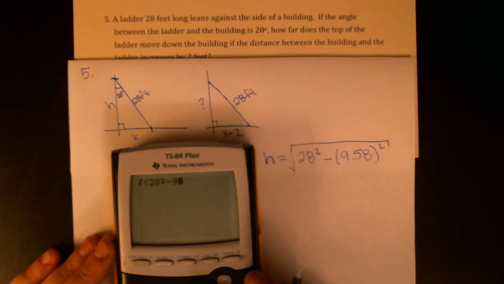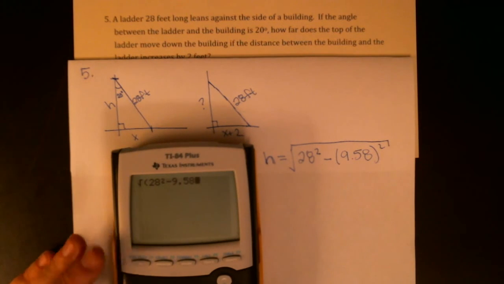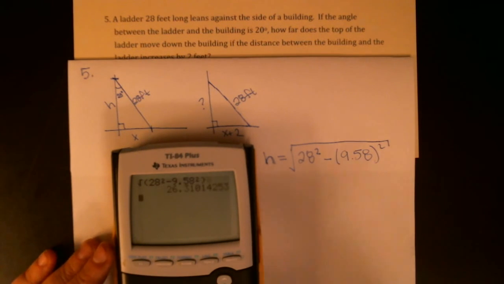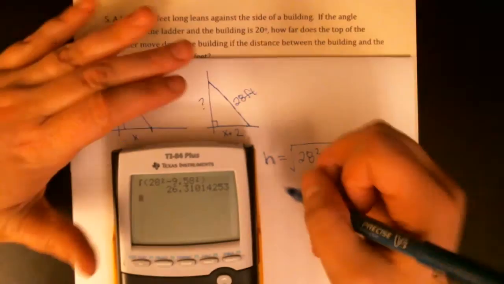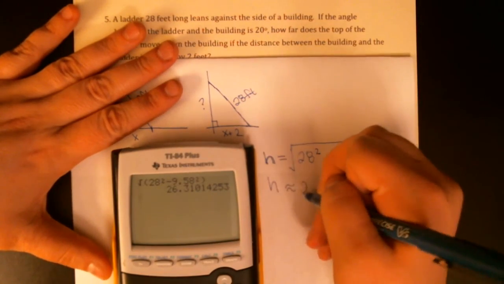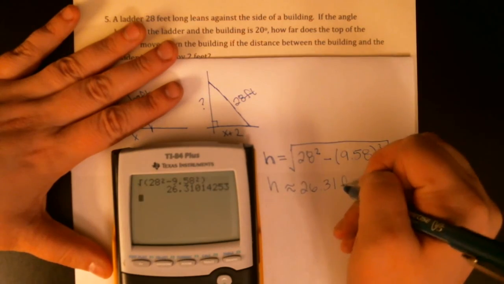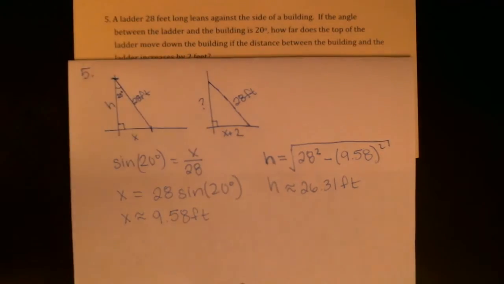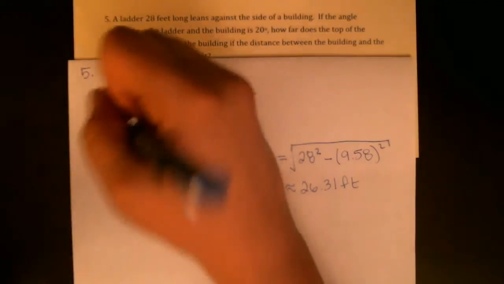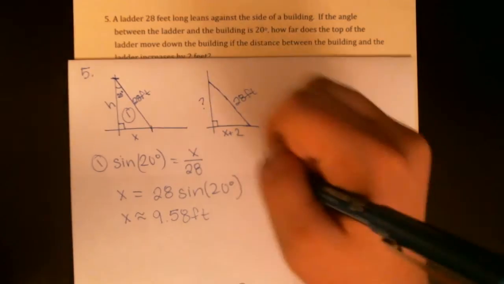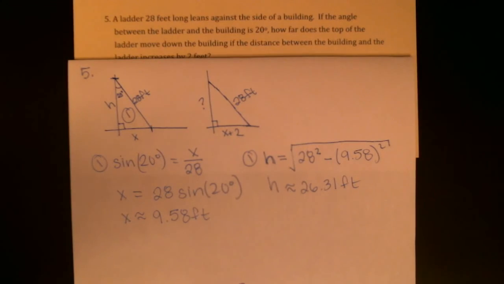I shouldn't have cleared it. It would have been nice for me to not clear my answer, and then I could have saved myself a little rounding error, but we'll go for it. Okay, so it looks like h is about 26.31 feet. So we have a ladder that initially, for triangle number 1, extends 26.31 feet up the wall and sticks out 9.58 feet from the bottom of the building.